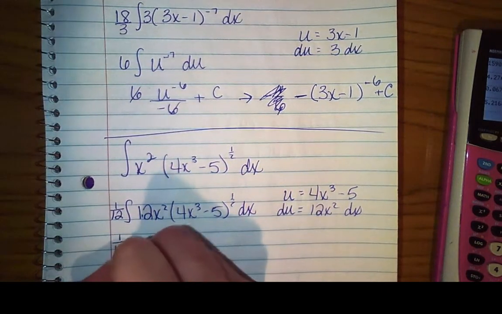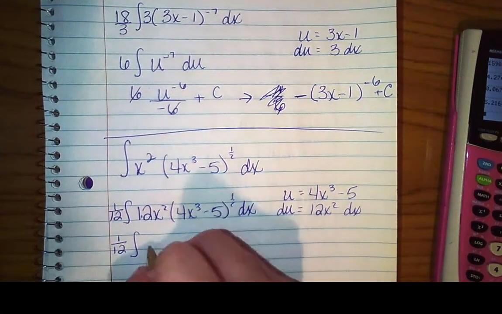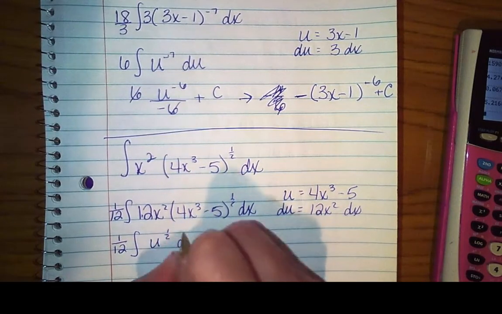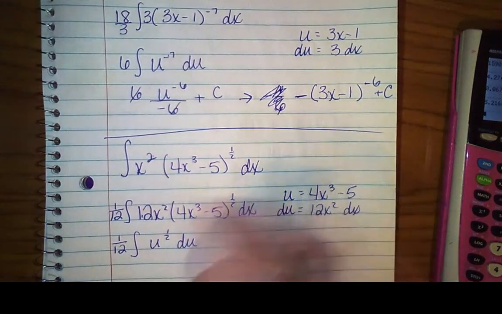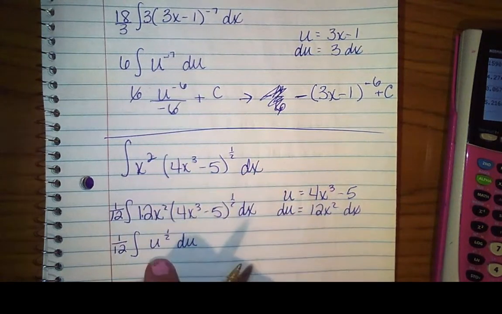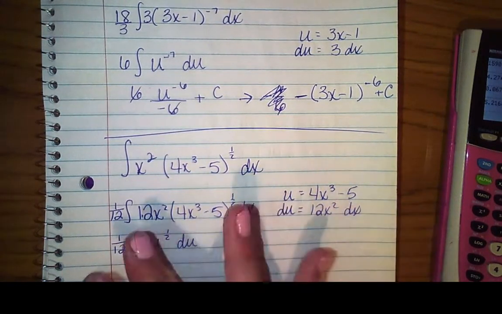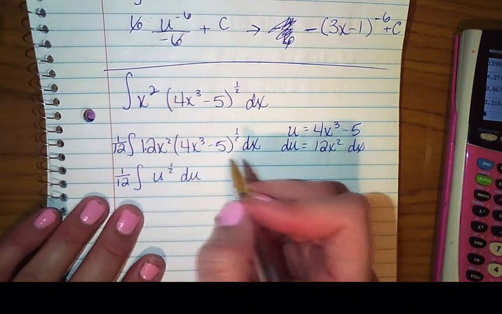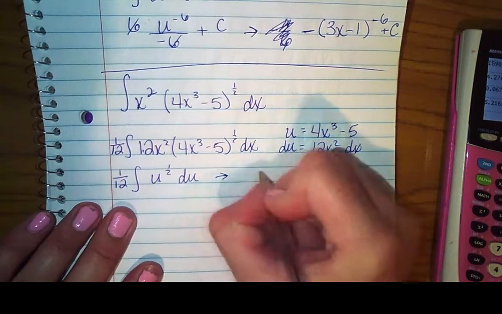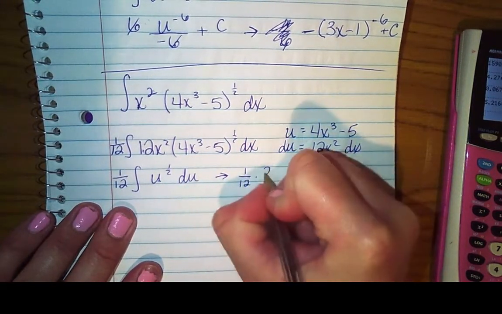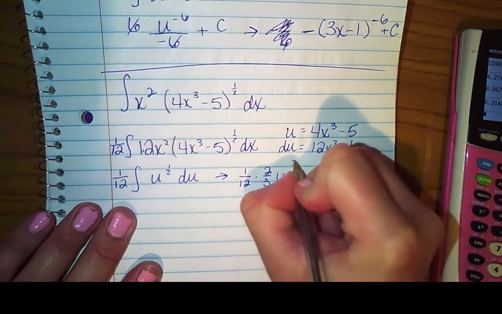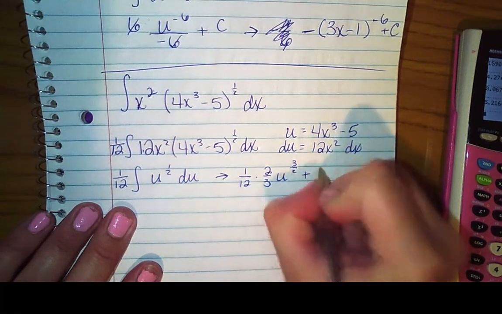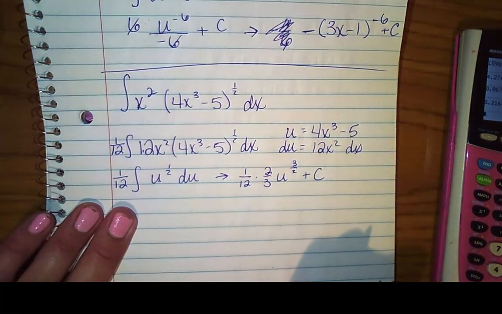So I've got a 1/12 u to the 1/2, and the rest of it is your du. So this was nasty and scary. This is the exact same thing. It's just that I made it simpler. So this now becomes the integral of u to the 1/2 becomes u to the 3/2 times 2/3. So 1/12 is coming along for the ride, times 2/3 u to the 3/2 plus c.